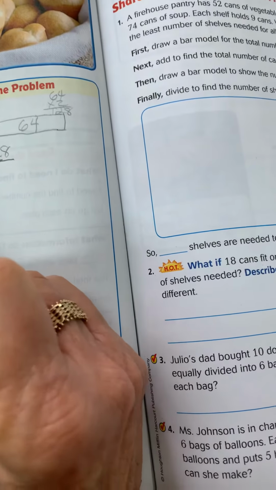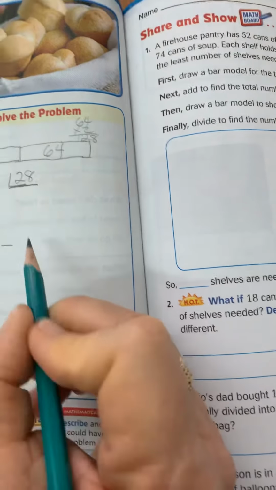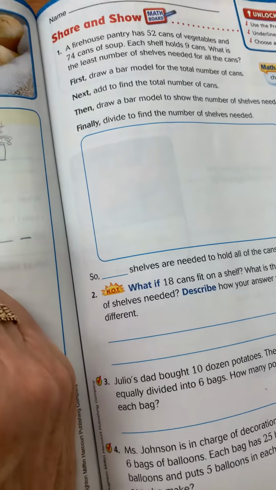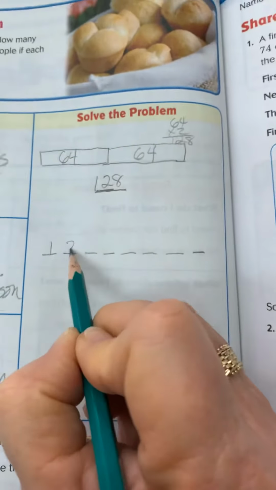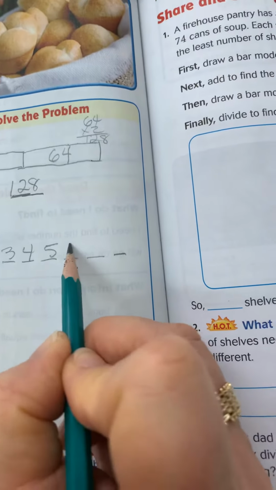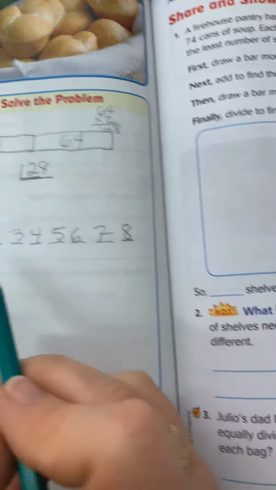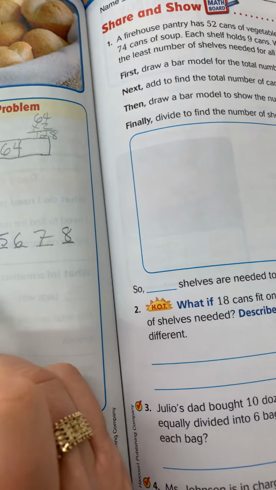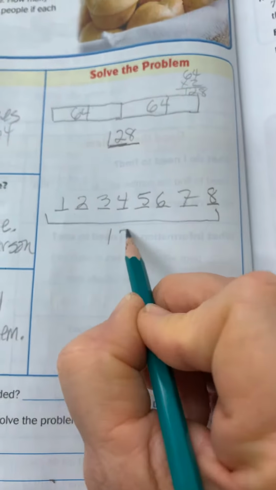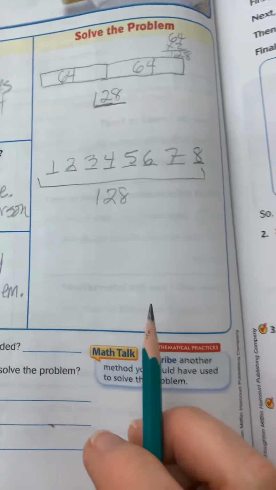So I have 1, 2, 3, 4, 5, 6, 7, 8. 2, 3, 4, 5, 6, 7, 8. For my 128 dinner rolls. It's hard to write and hold a camera and hold the phone at the same time.